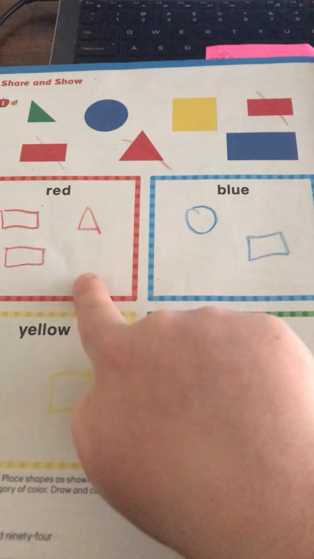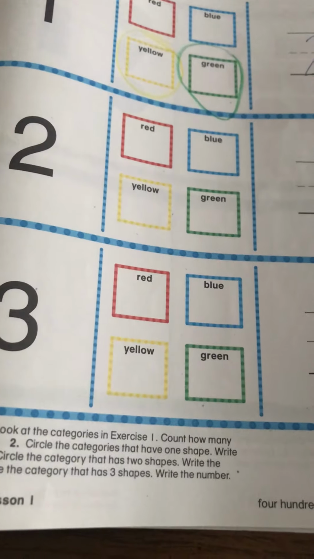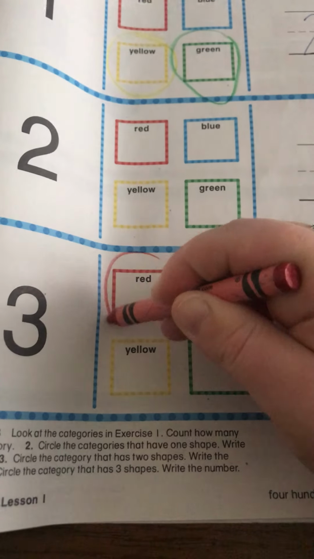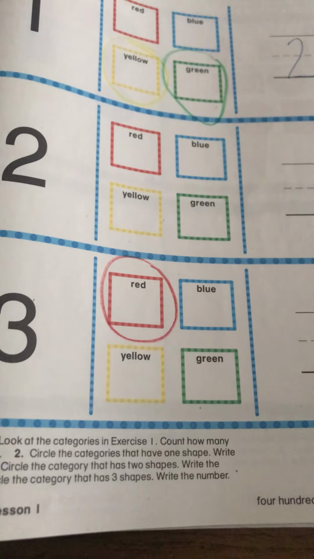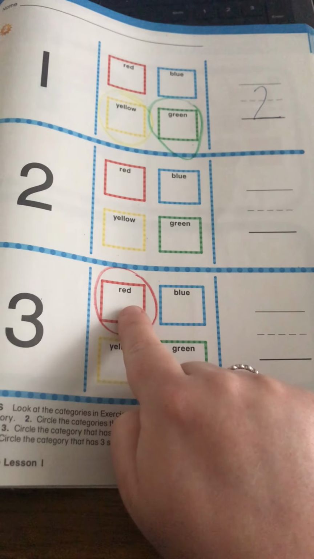Only the red category. So over here, we're going to circle the category that has 3 shapes, the red. How many categories only have 3 shapes? 1. 1 category, so put 1 on the line right here. Well done, KB. One more page for today.